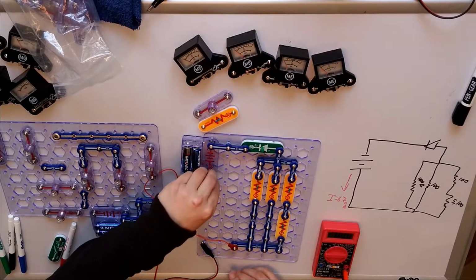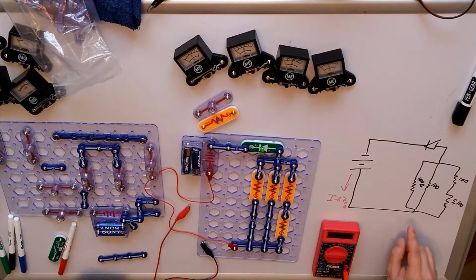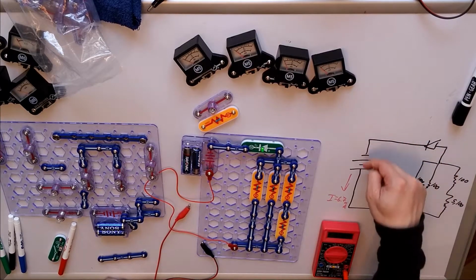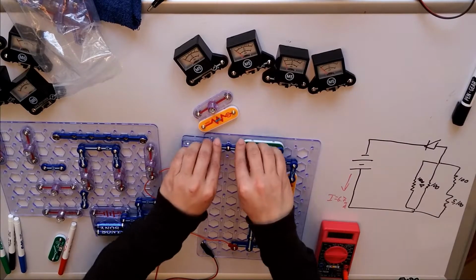Okay, now I need to find the current. Some of it is going to go through this branch, some of it's going to go through this branch, and some of it's going to go through this branch. And hopefully they're all going to meet up over here and come into the far side of the battery. In fact, let's double check that.